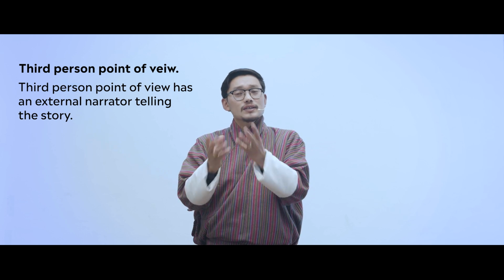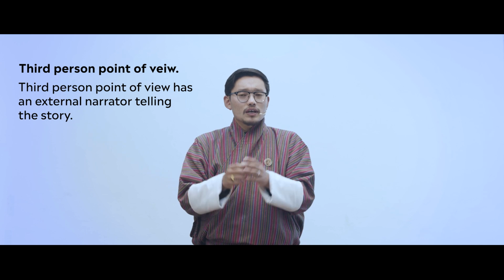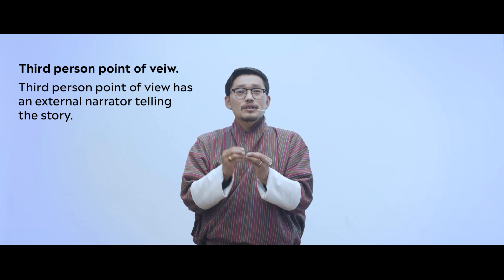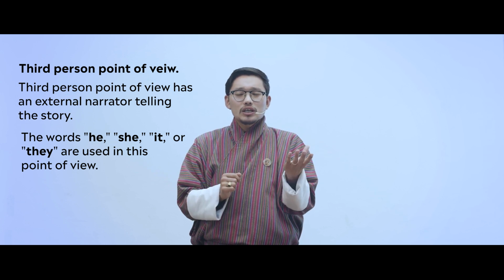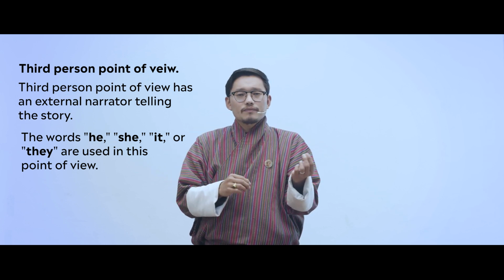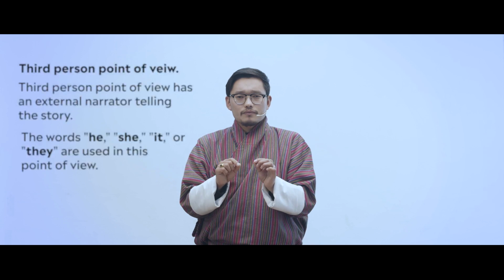The third person point of view has an external narrator telling the story, which means in such stories you will see the words, especially the pronouns he, she, it, or they. These pronouns are being used in this point of view. So these are the three different points of view in the short story.